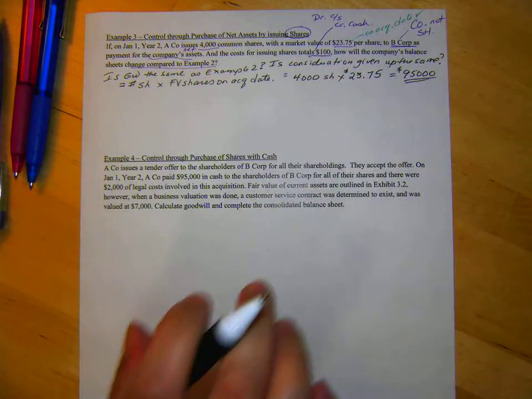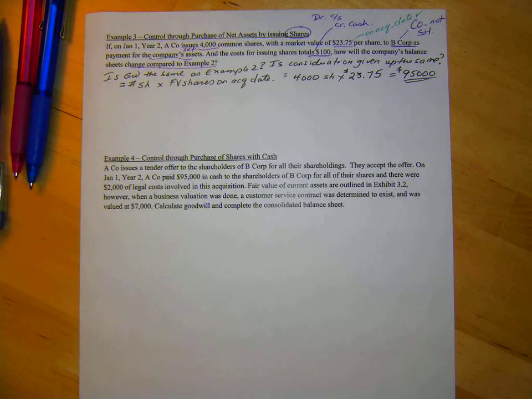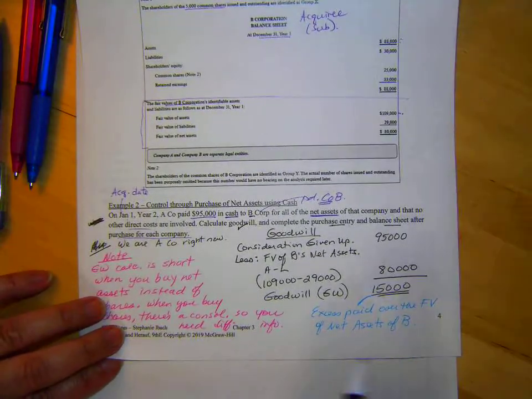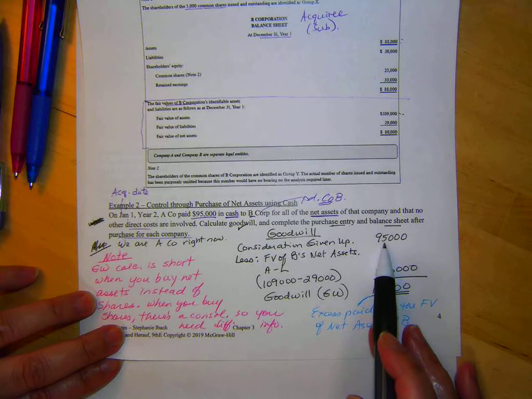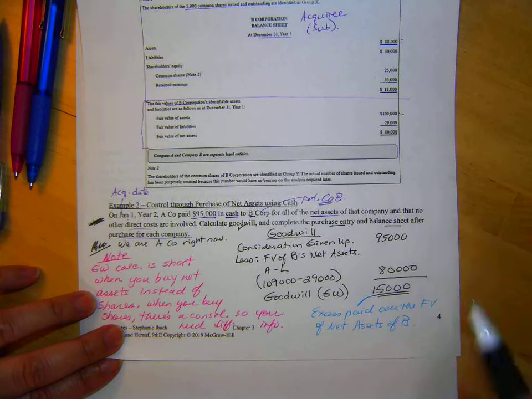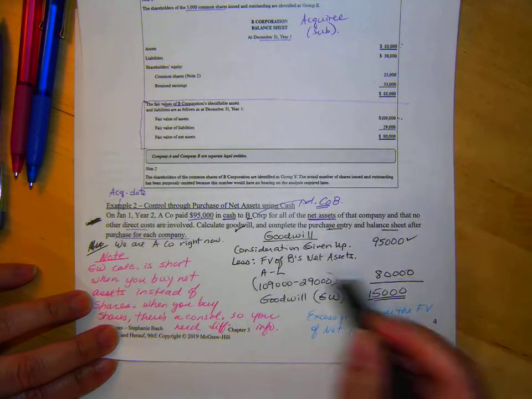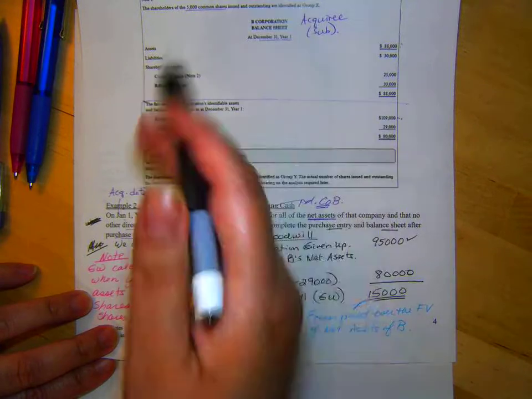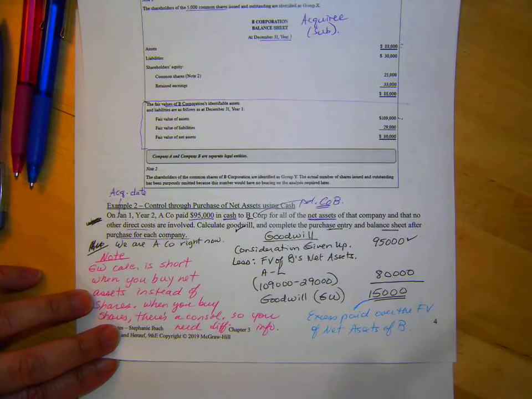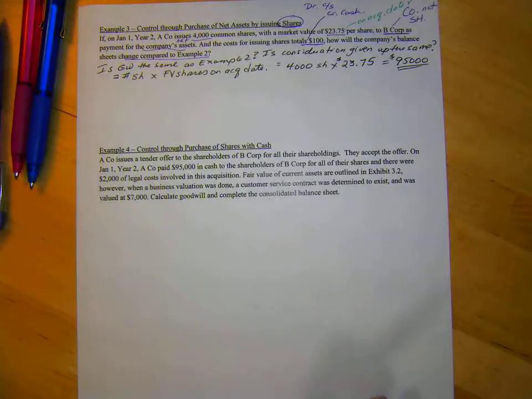Let's look at example 2, what their goodwill was. So that's on page 4. Page 4, goodwill, consideration given up. Is it the same? Yeah, and is everything else the same? The balance sheets? Yeah, we're using the same balance sheets. So because it's the same, goodwill hasn't changed.